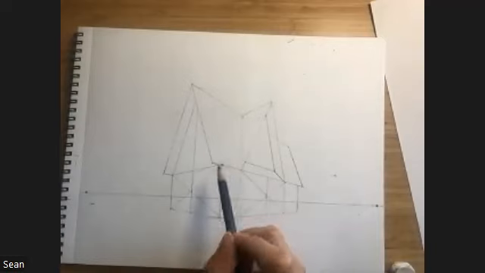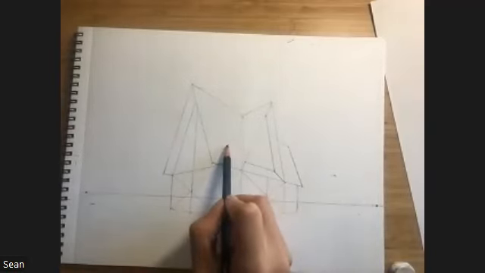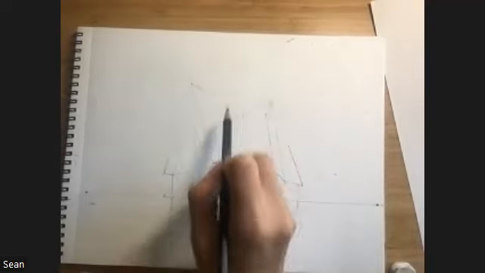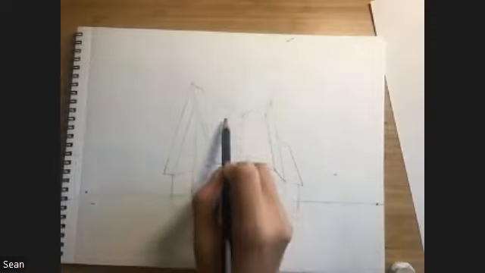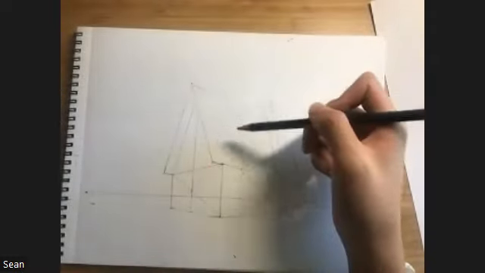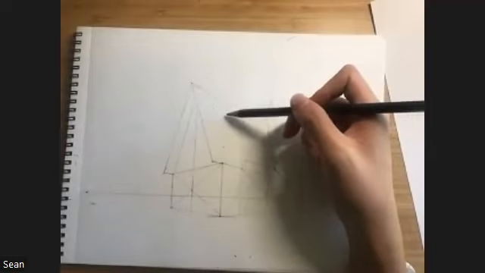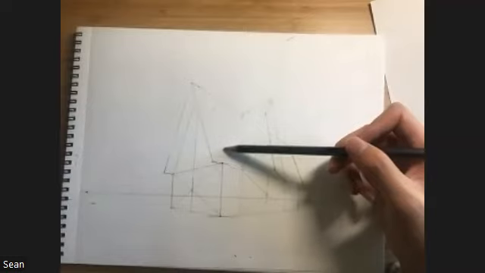So for the lower part of the roof, put a line about a third of the distance up. Right here, a third of the distance. Actually, a fourth of the distance to the top.